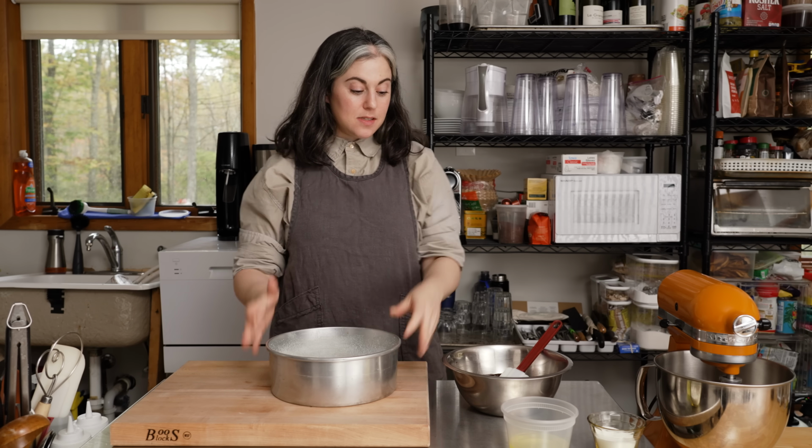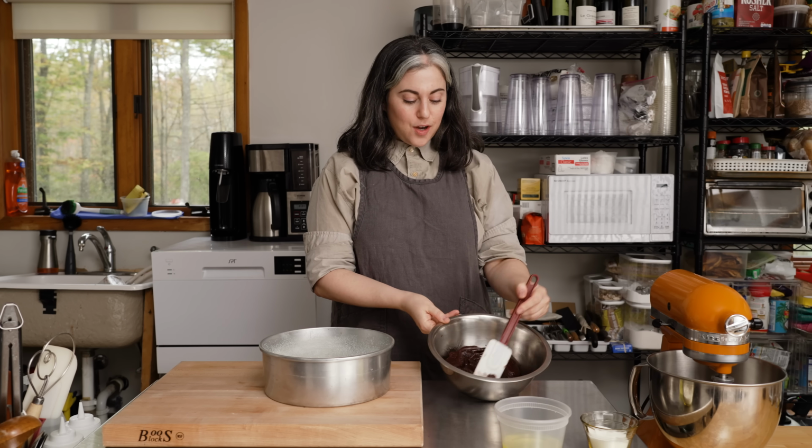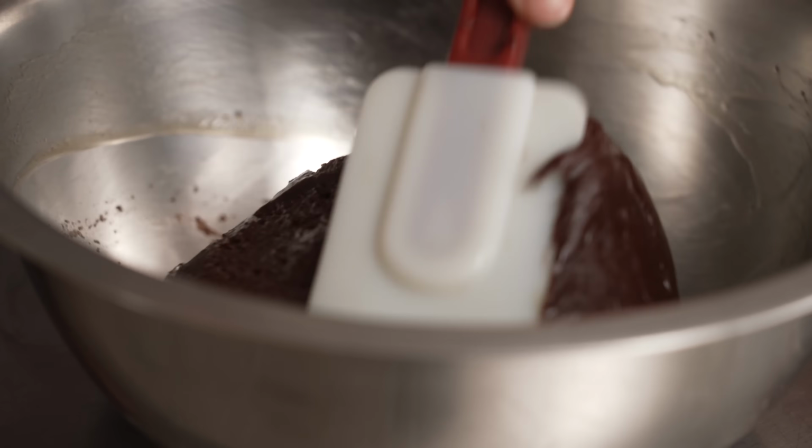Variation 3 is taking brownie batter and making it into a chocolate cake, almost like a chocolate torte. Again, I haven't tested this yet. I think it should work. So what I have here is a batch of brownie batter, but with a couple of small tweaks.